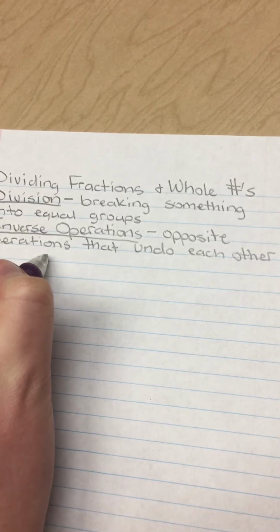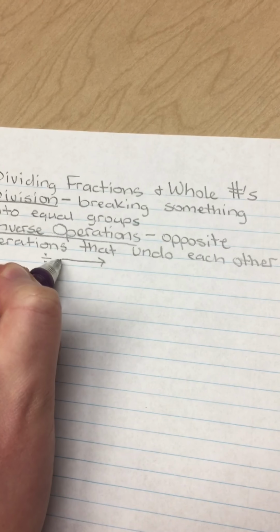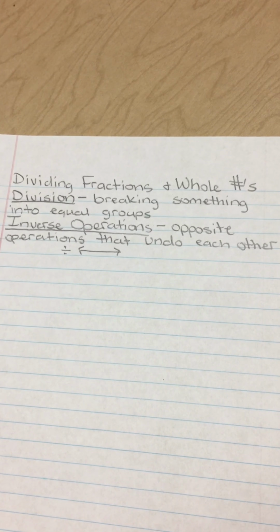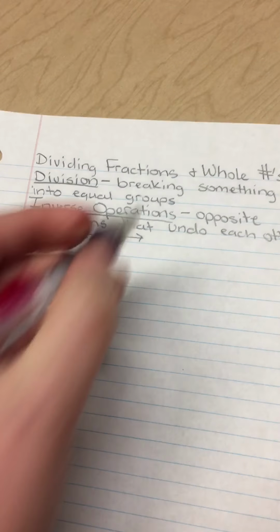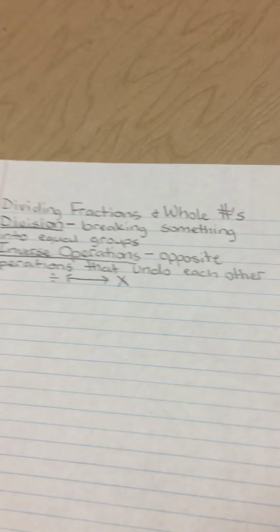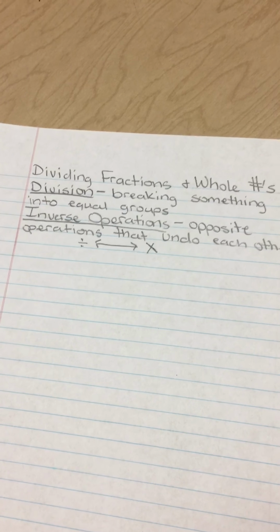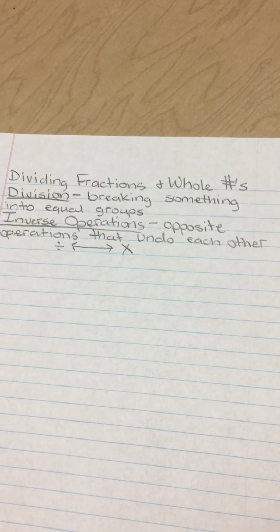So in this case, if I do a little division, what operation would I need to do to undo that? And you can go ahead and write that in your notebook too. If you wrote multiplication, that is fabulous. Multiplication and division are inverse operations. They undo each other. And we're going to be seeing that a little later on in this video.